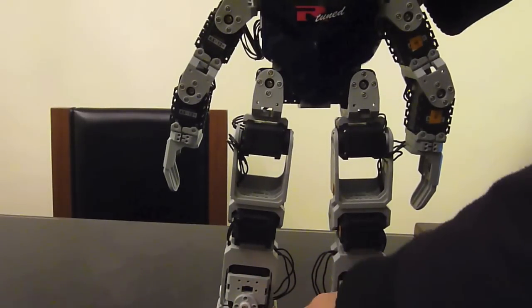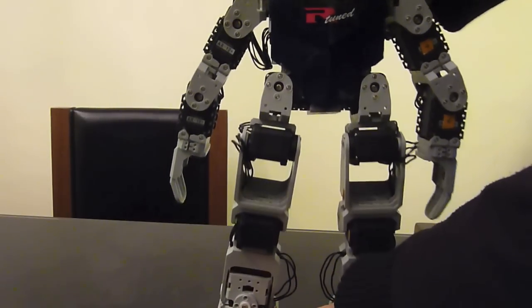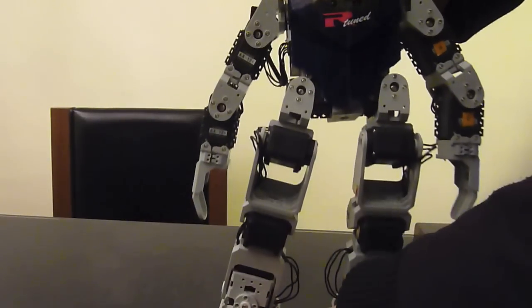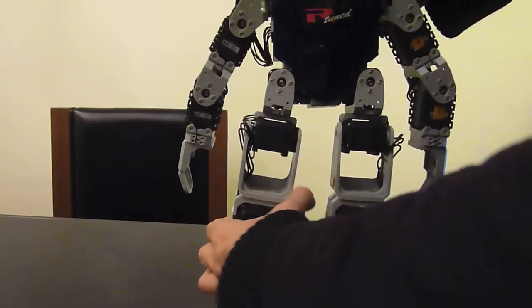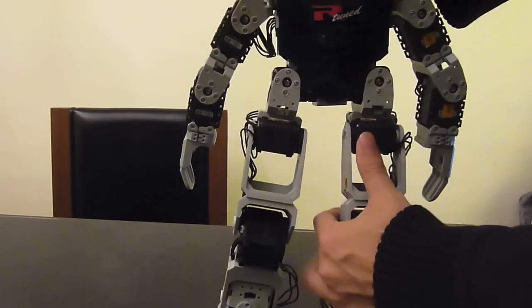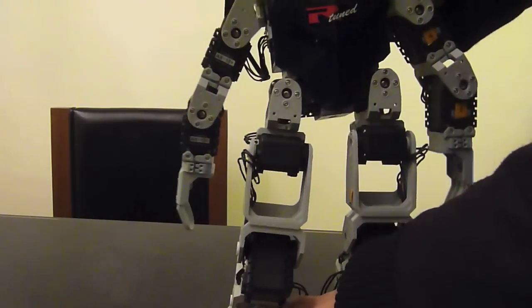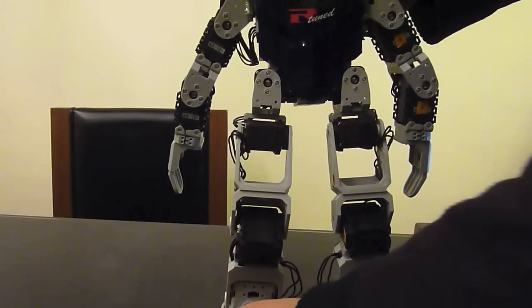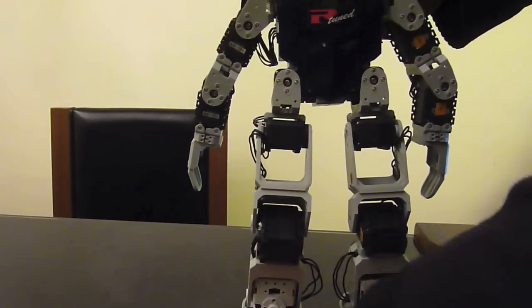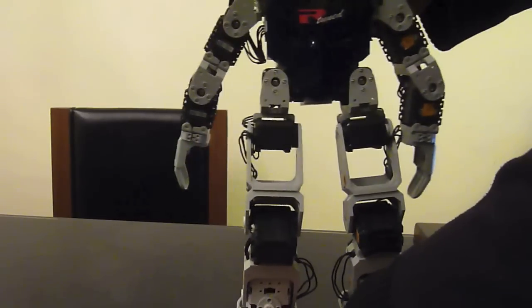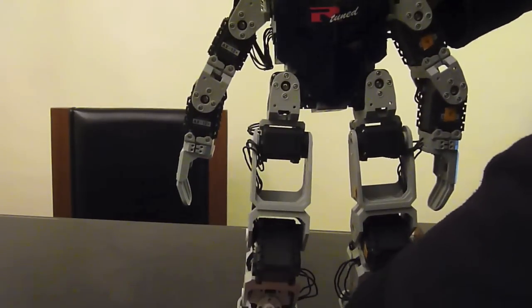Similarly, you can change the Z-axis, so telling the computer how high you want the robot to be. So if you change the Z-axis, it will change the height like this. And you can also change the theta and stuff, to tell how much you want it to lean on the side, like this, and back and forth.